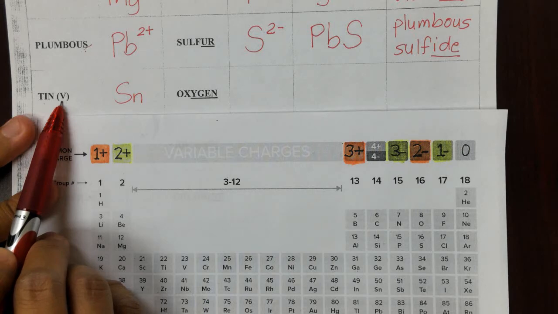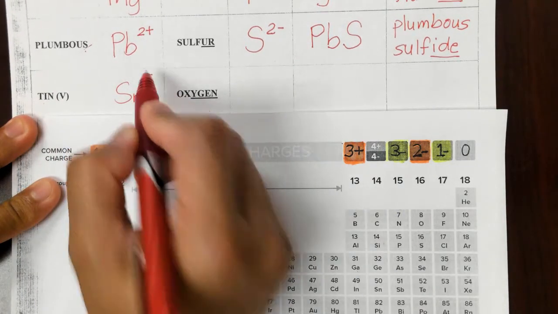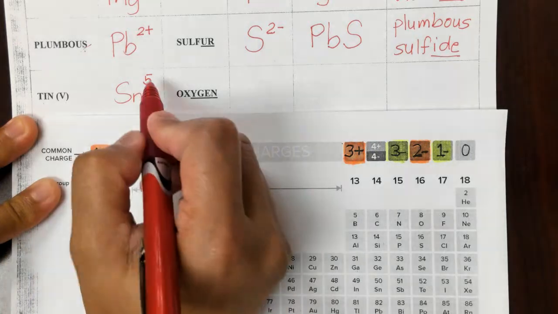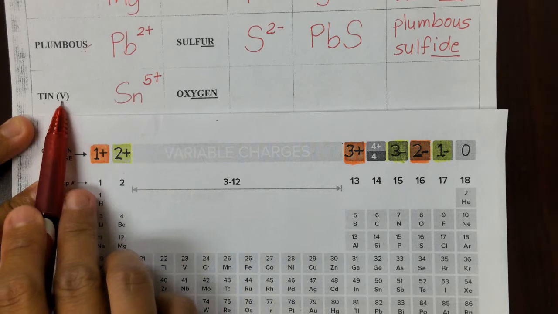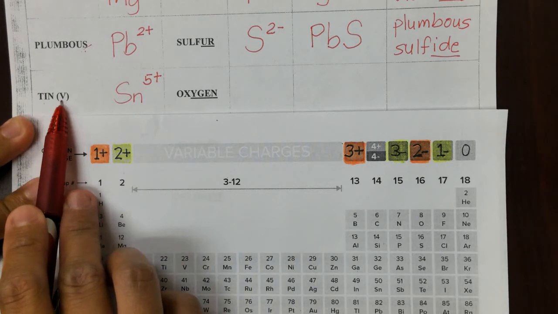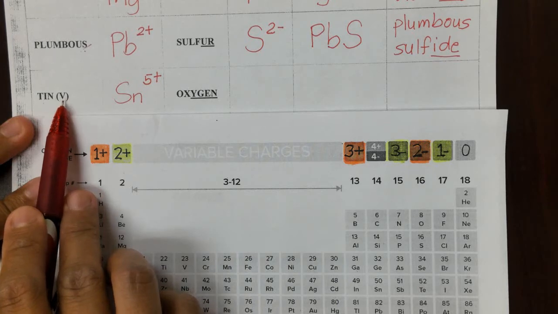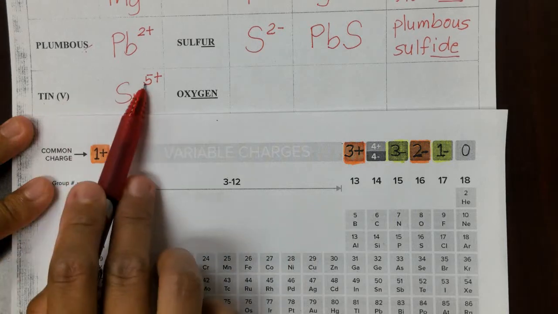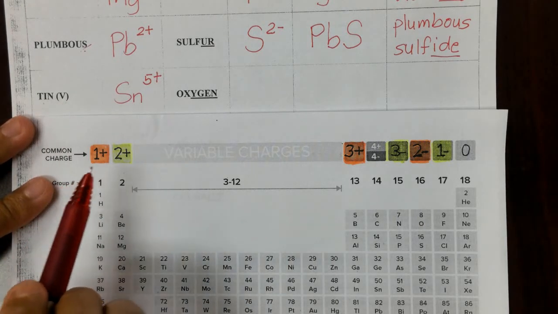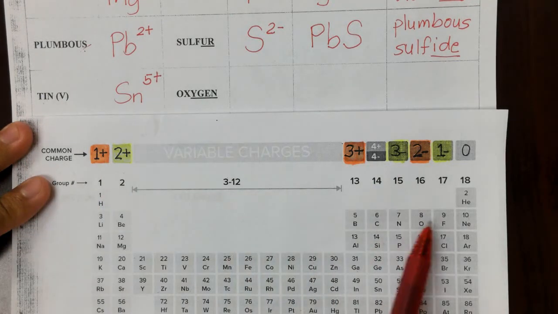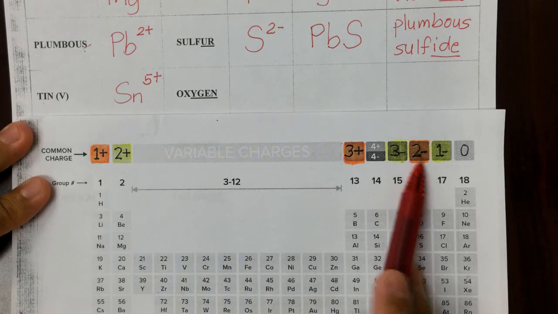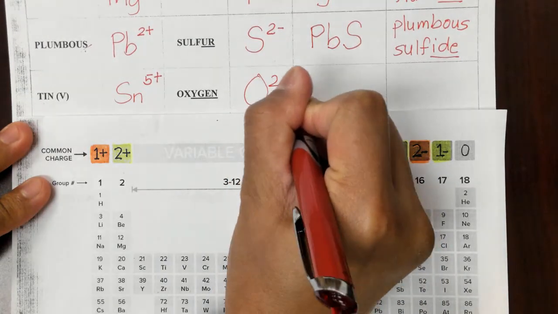V in Roman numeral means 5. So therefore, that V represents the charge value of tin. And because it's a cation, it should accompany a plus sign. So the 5 was taken right away to what is seen in the given. So that's how easy it is when you see a Roman numeral. So all you need to do is get the value of that, put it on top with its sign. So Sn5+ is tin V. For oxygen, O is here, go up, that's 2 negative. So O is 2 negative.